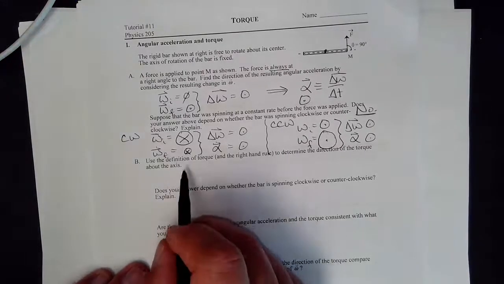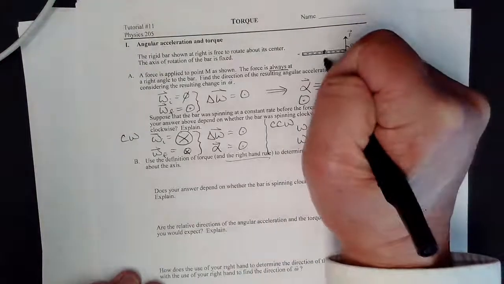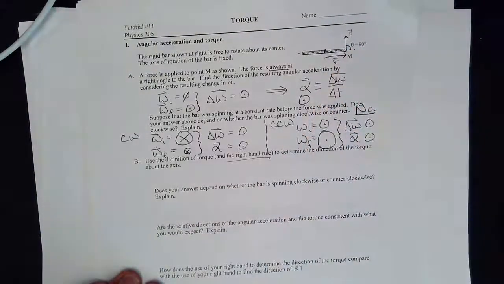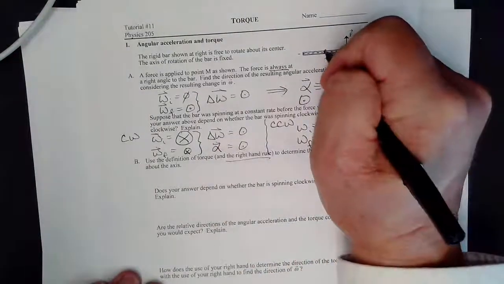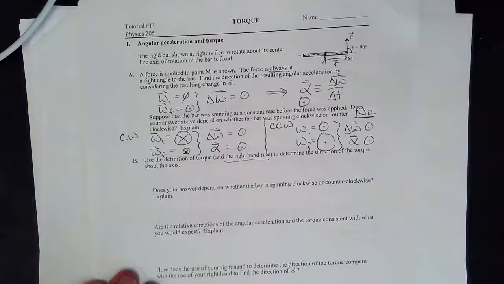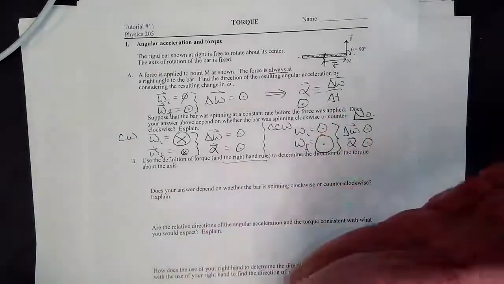Now, the definition of torque and the new right-hand rule for torque: we find a position vector that goes from the pivot point out to where the force is applied. And what we do, we talked about this in class, is we reach from the pivot out along that position vector.